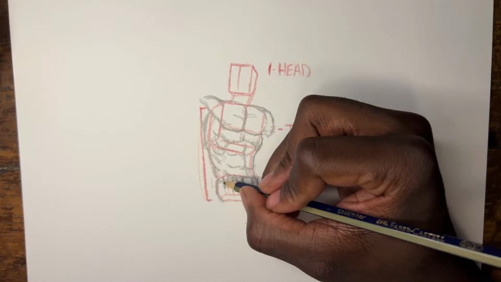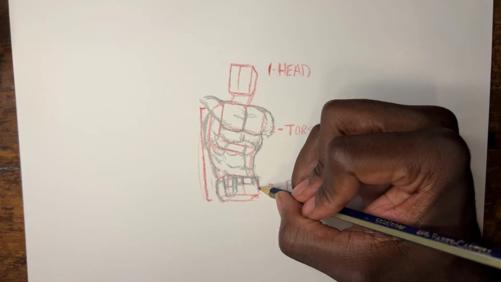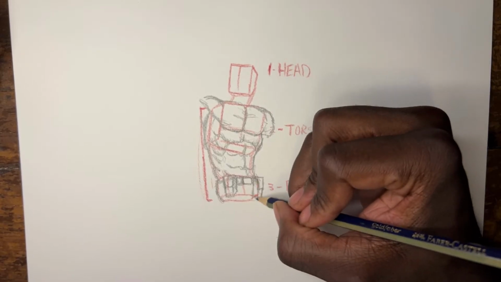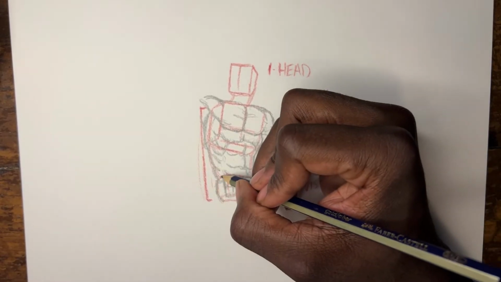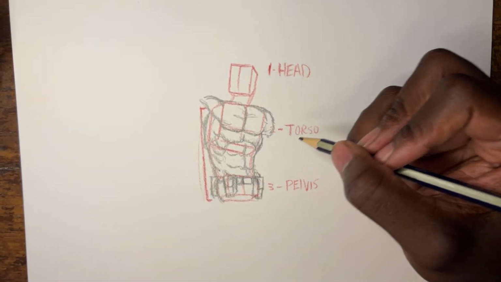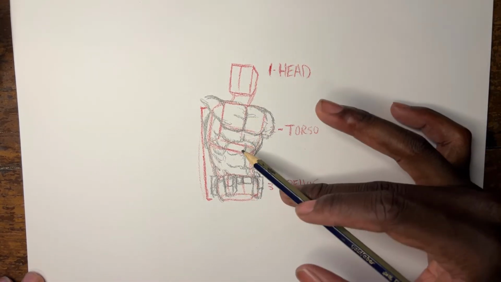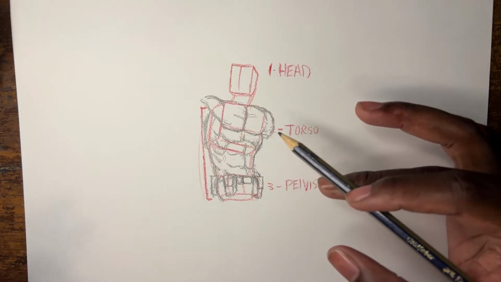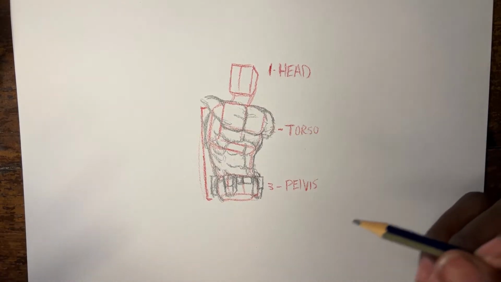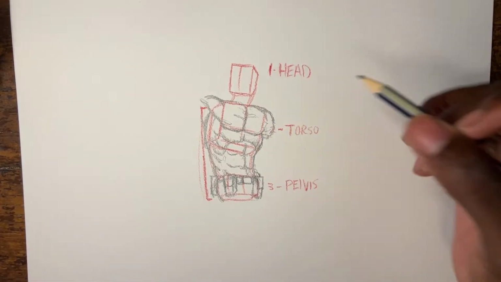Right. Something to stash their gadgets in. Right. But just like that, just using these boxes here, especially these two, you can add anatomy over the top of that to create a torso, you know, and it's just adding anatomy.